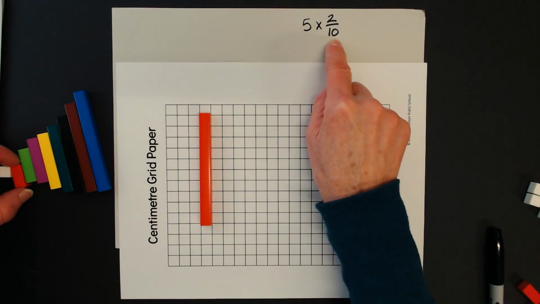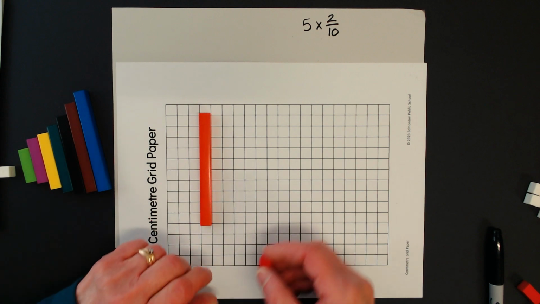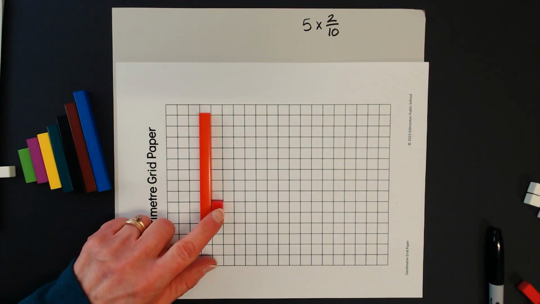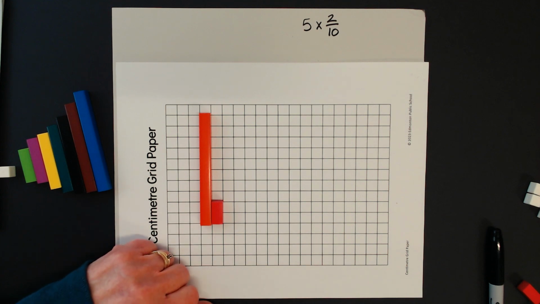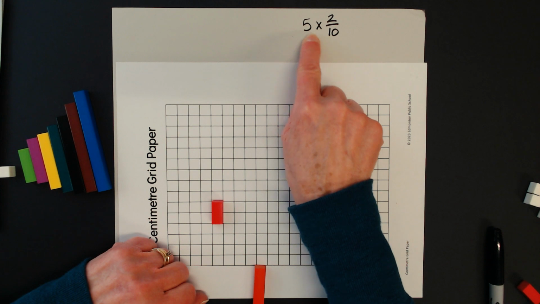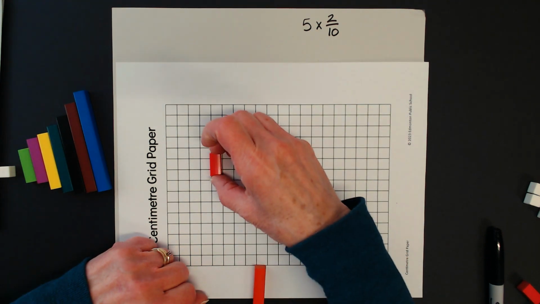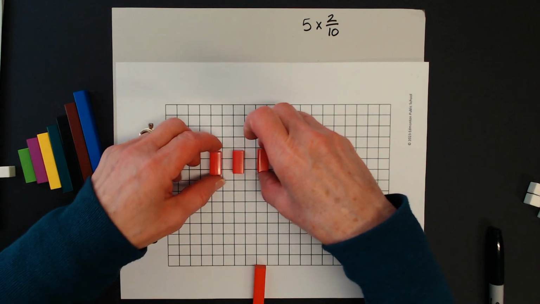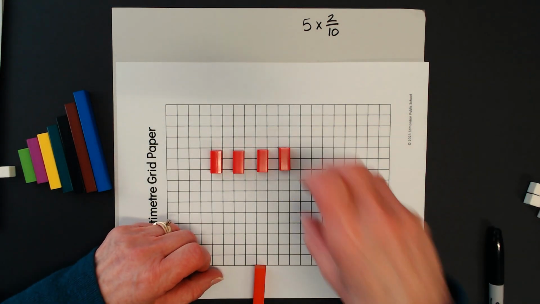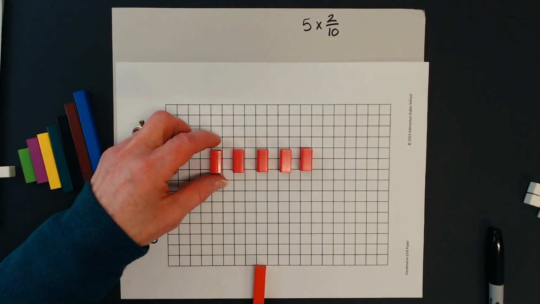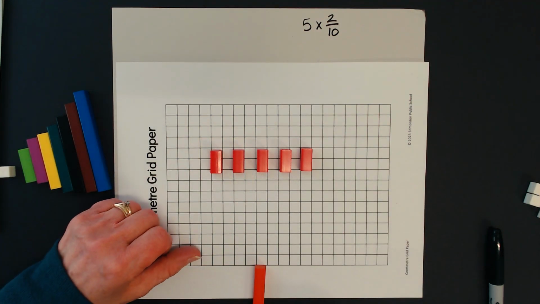Now, I want 2/10. So when I take a look at exploring with the rods, I see that this one, the red one, is equal to 2/10. Now, I want 5 times 2/10. So I can represent 5 of the 2/10, and I can count them up to see what my product will be.